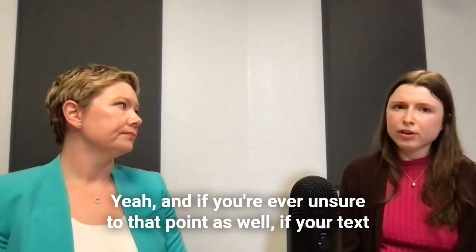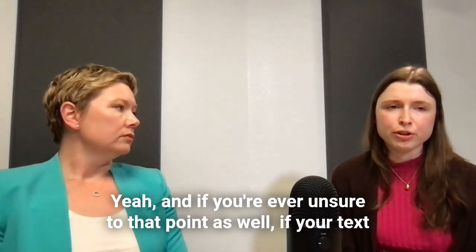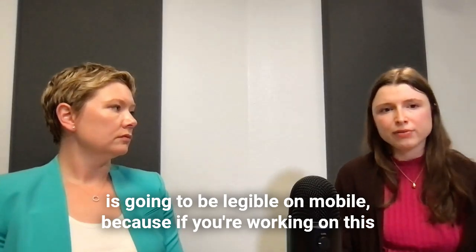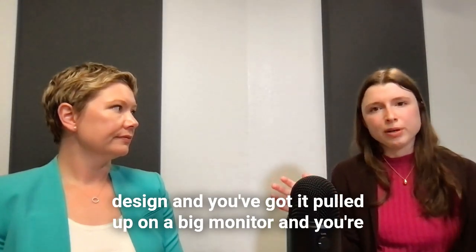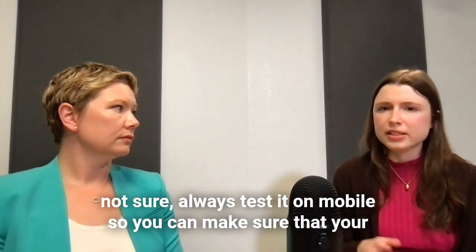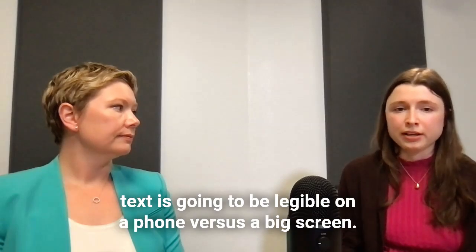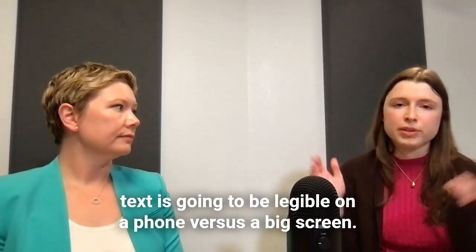And if you're ever unsure, to that point as well, if your text is going to be legible on mobile, because if you're working on this design and you've got it pulled up on a big monitor and you're not sure, always test it on mobile so you can make sure that your text is going to be legible on a phone versus a big screen.